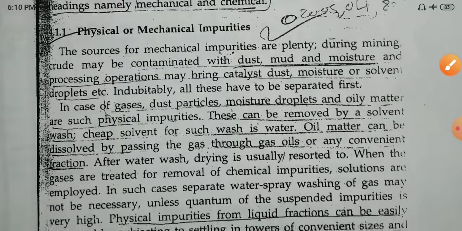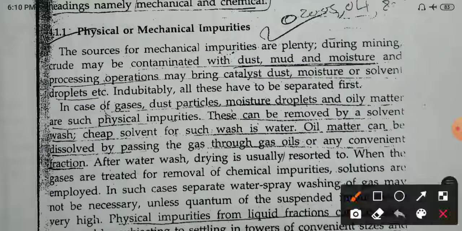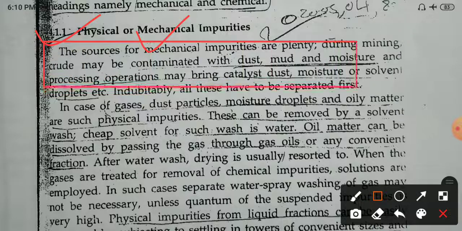Okay, then after the first one, physical and mechanical. The sources for mechanical impurities are planetary.